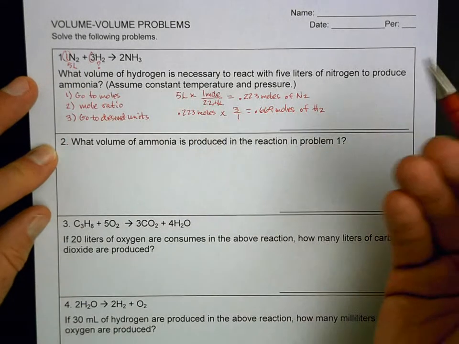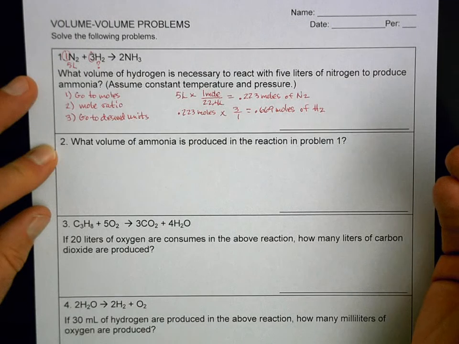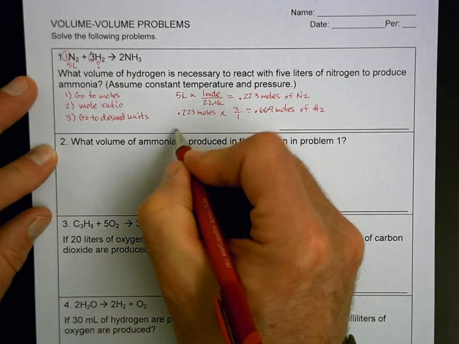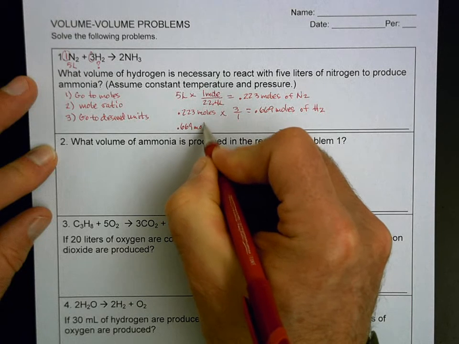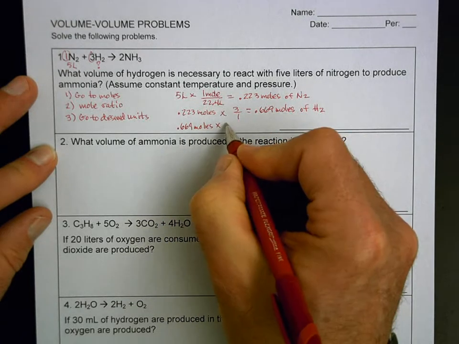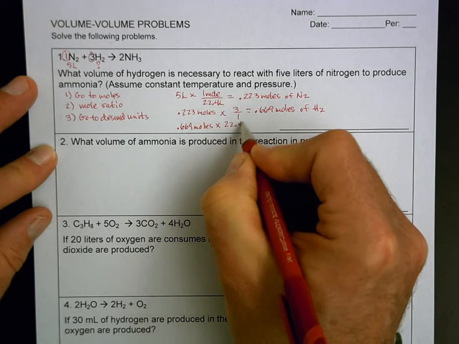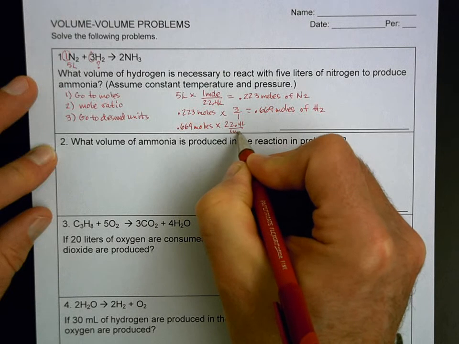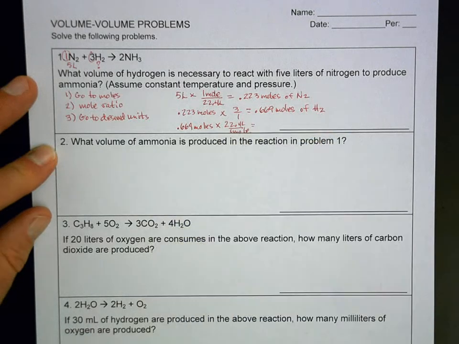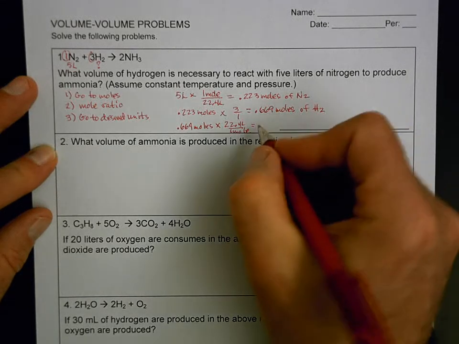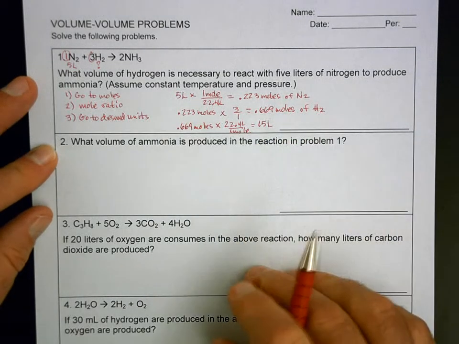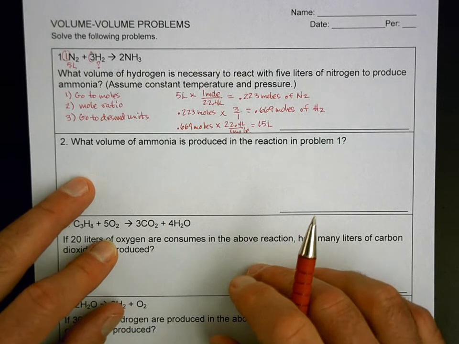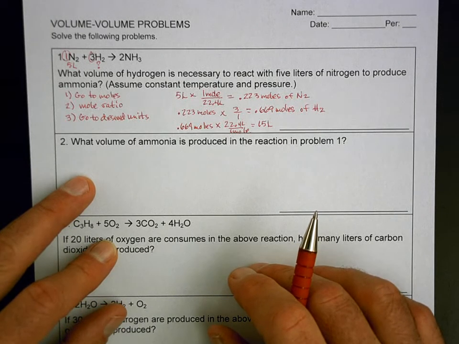And then we want our liters, that's our desired units for our answer. So 0.669 moles times 22.4 liters per 1 mole. And we get 15 liters. So there would have been all 3 steps of doing a stoichiometry problem.